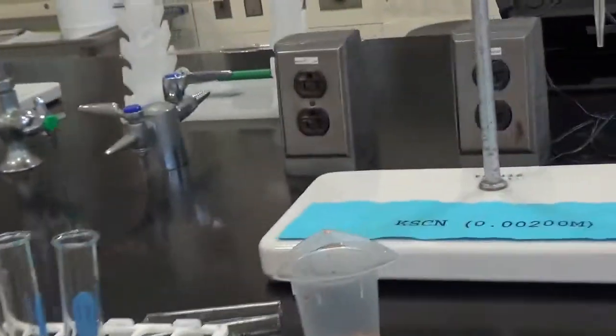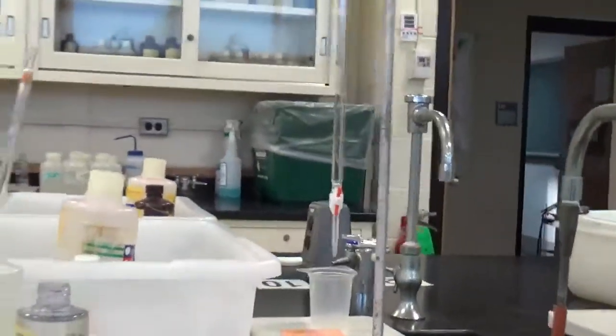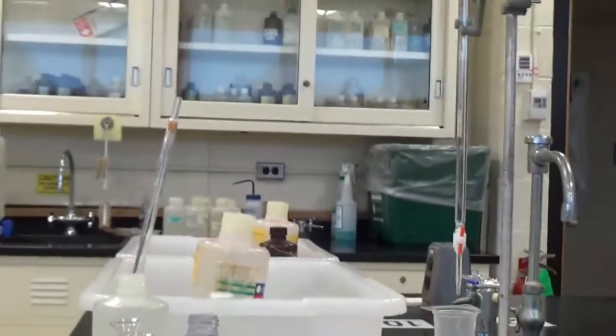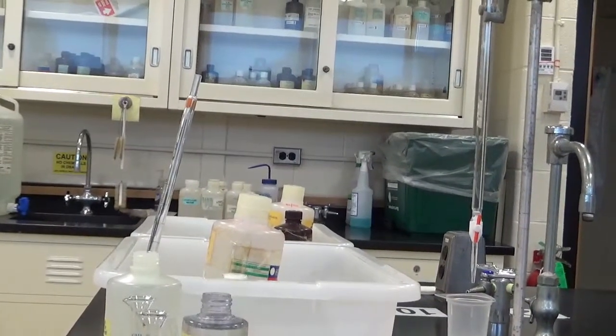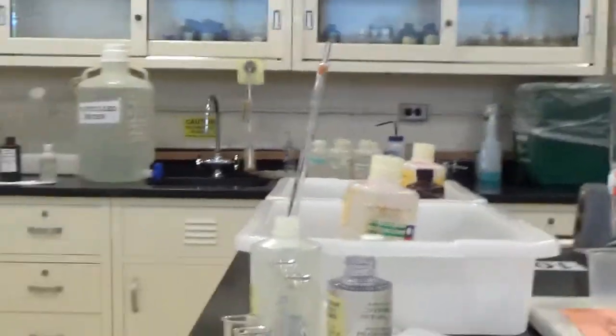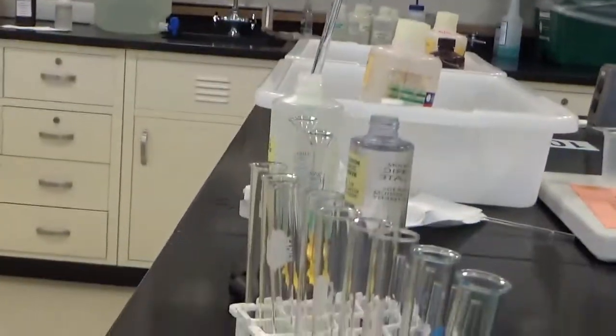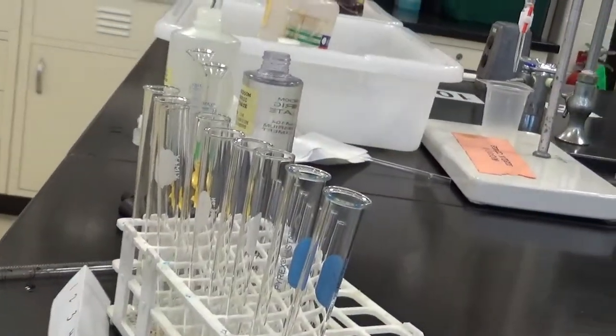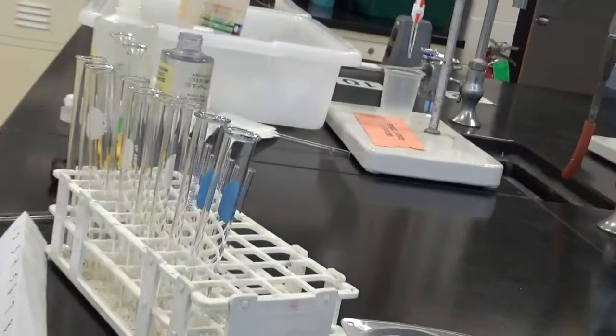Okay, so what I'm going to do, it says to use a burette, but I'm more comfortable with a pipette. And it also requires less glassware to be washed. So here's my 9 test tubes. Okay, so I can actually get that focused almost on there. There we go.